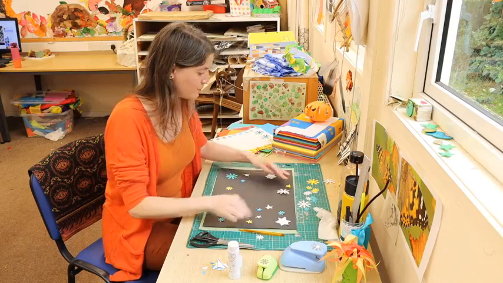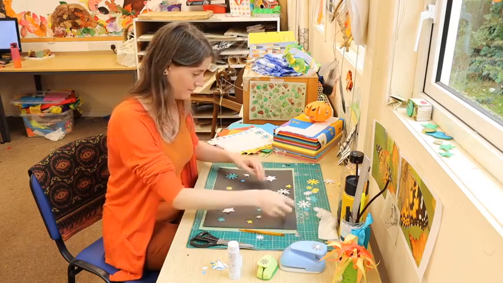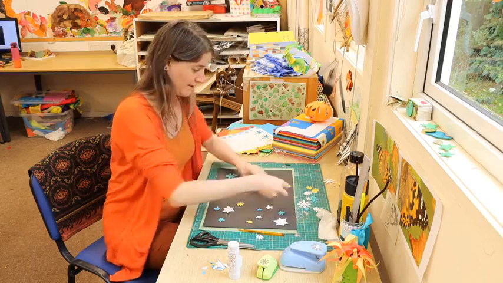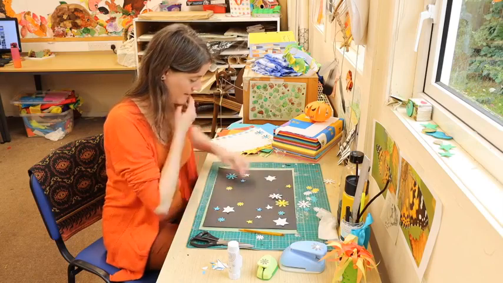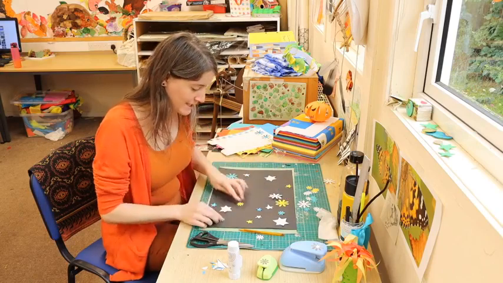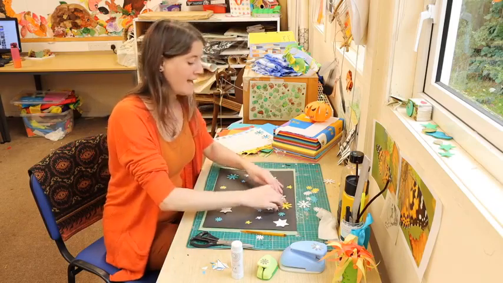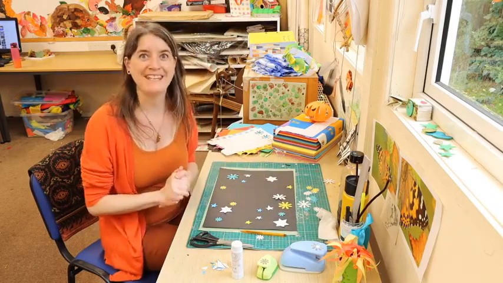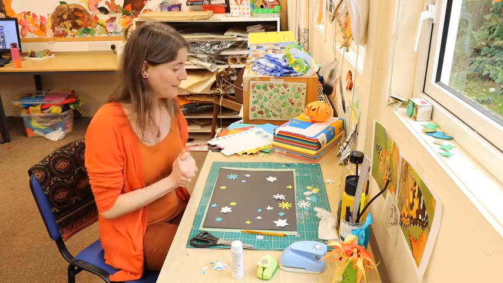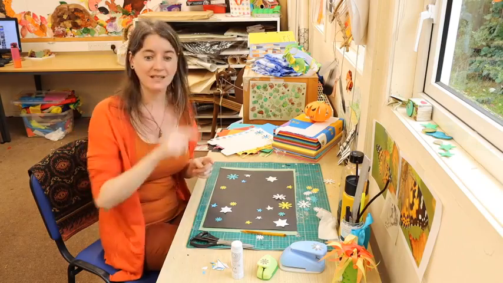So I'm just moving my stars around. And I want to leave some spaces. I'm not going to stick everything down yet, guys, because to make my space scene, the next thing we're going to do is we're going to cut out a big circle.